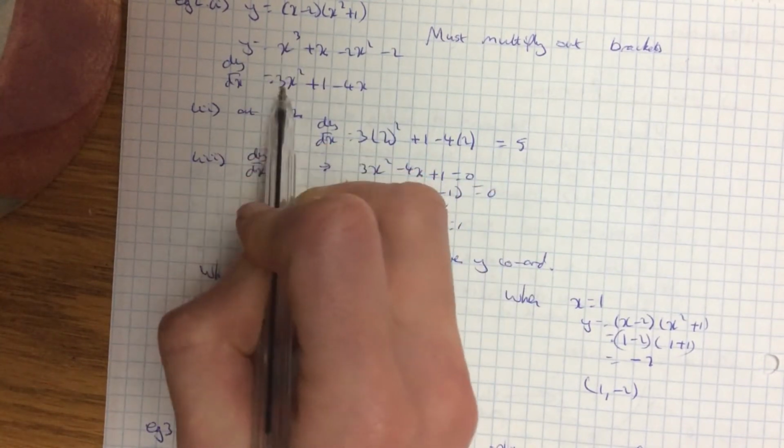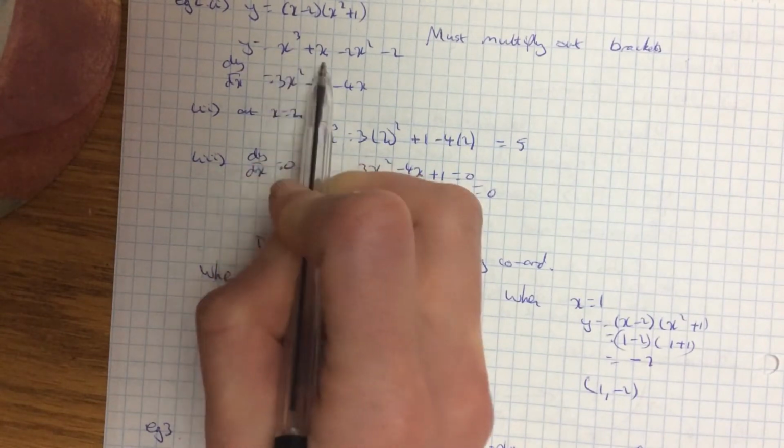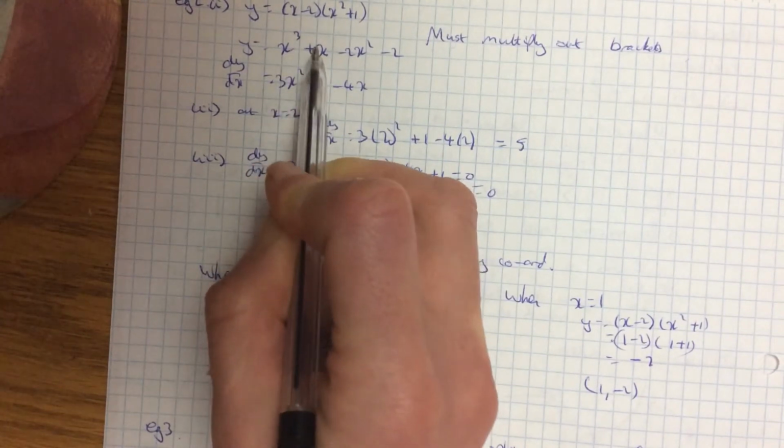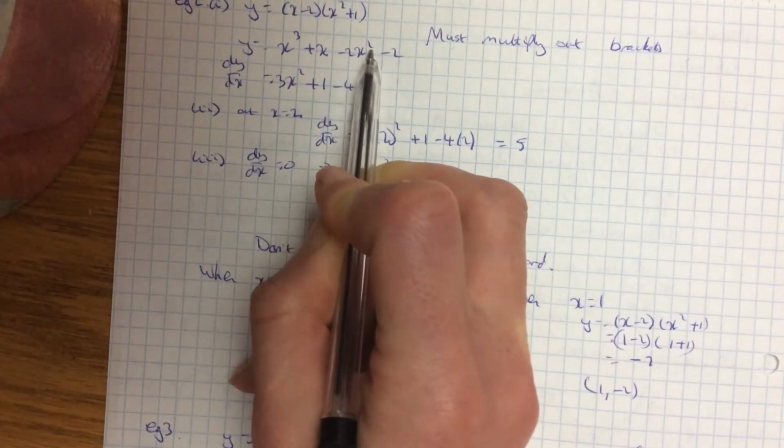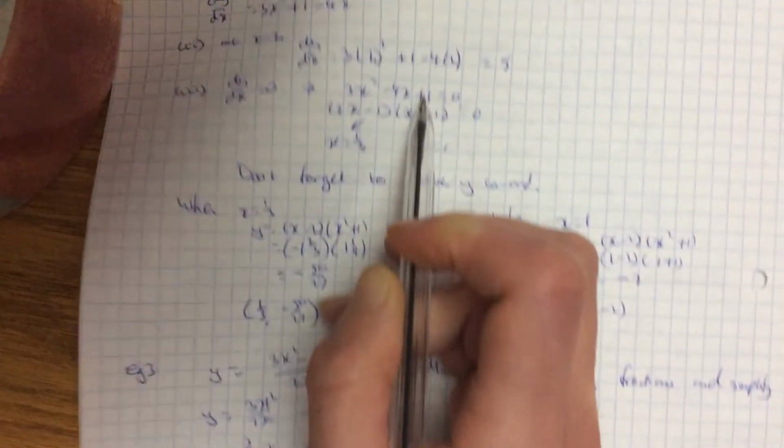Differentiate: power to front, take 1 off. So 3x squared. The x disappears, there's a 1 in front of it, so it becomes 1. Power to front, minus 4x to the 1, and the 2 disappears.